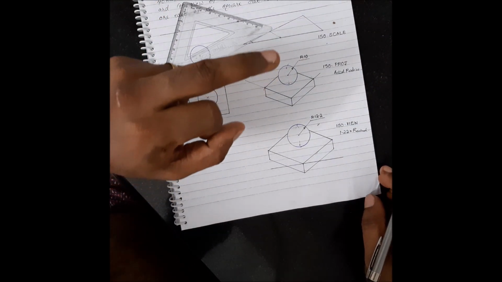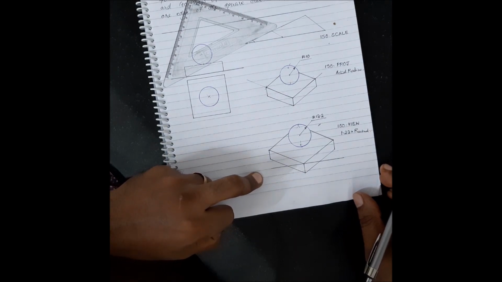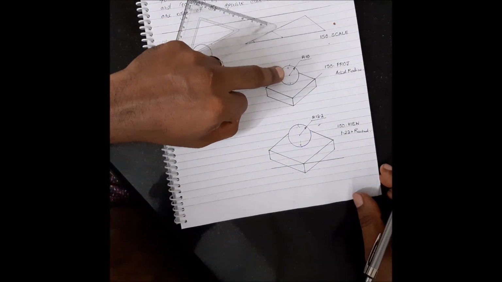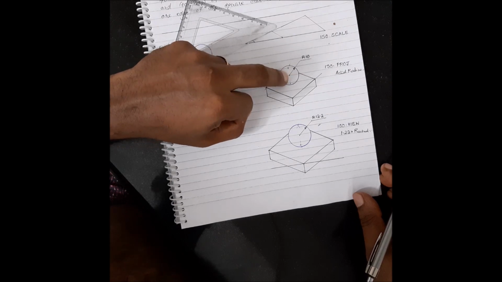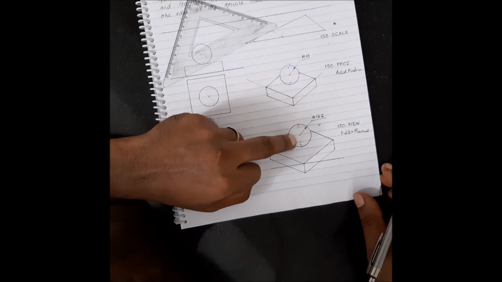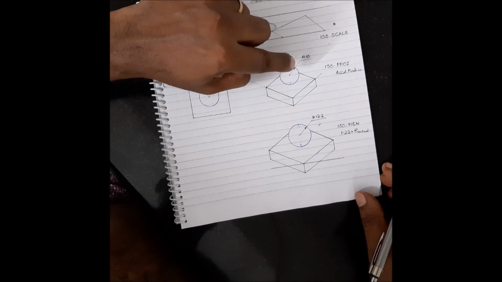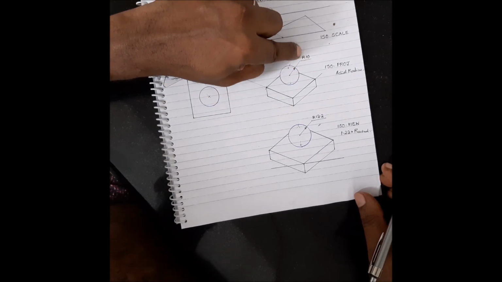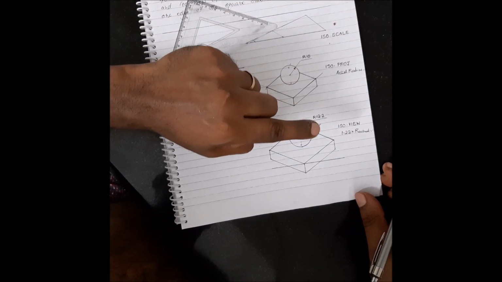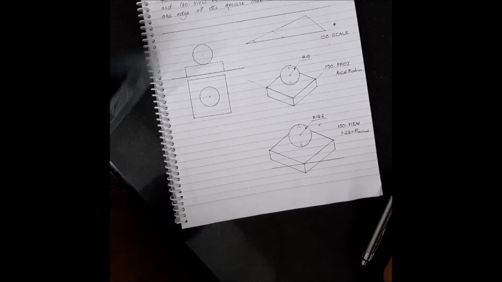I want you to try the isometric projection and isometric view also. The reason I have given you this question is to show you the difference when you draw the isometric projection of a sphere and the isometric view of a sphere. In the case of projection, the radius of the circle is the actual radius. In the case of view, the radius of the circle is 1.22 times the actual radius. That's it.